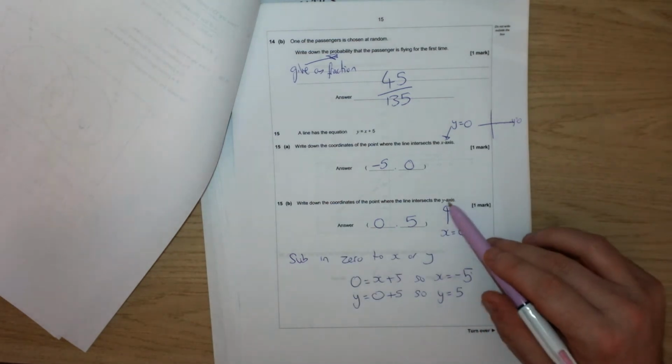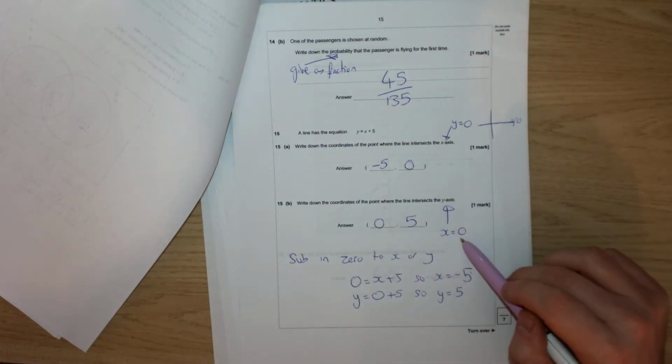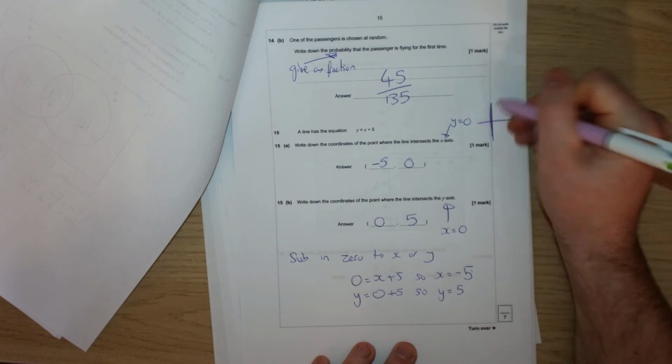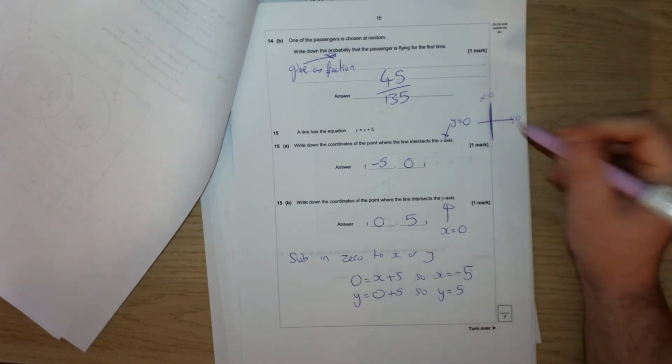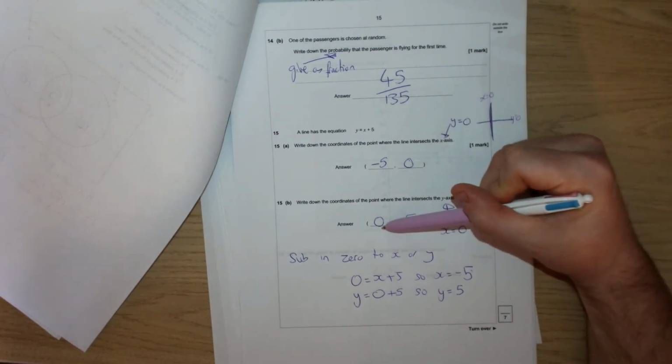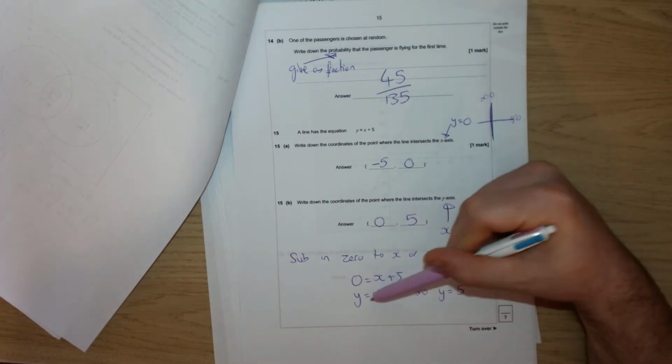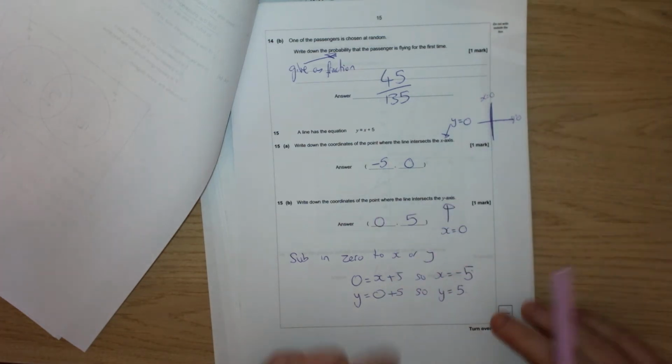Then inversely we've got the y-axis. The y-axis is just the line of x equals 0, because anywhere up this line here, x is just going to be a coordinate of 0. So we put 0 in this time, so 0 add 5, so y is going to be equal to 5, so we've got 0, 5 there.